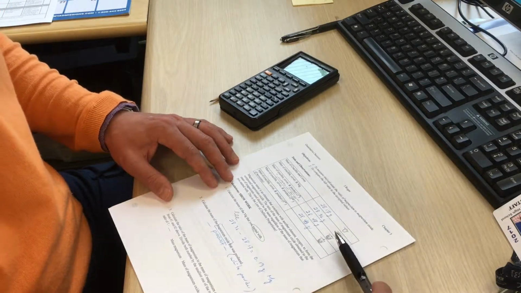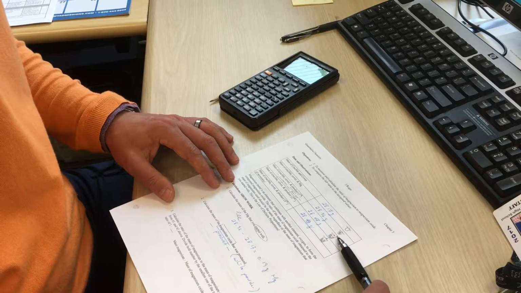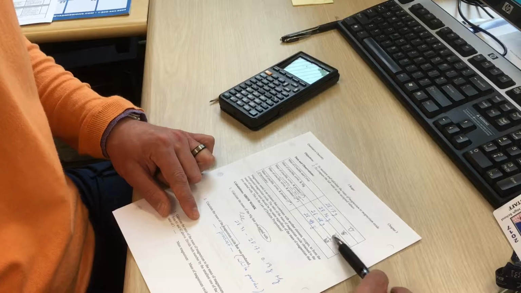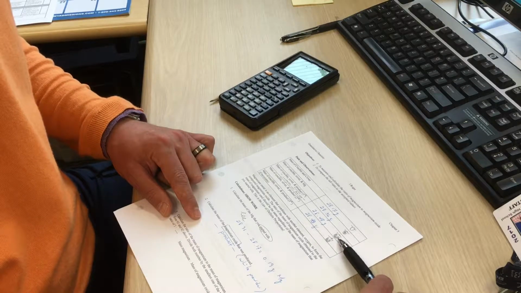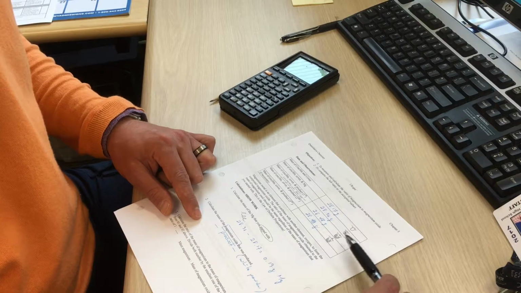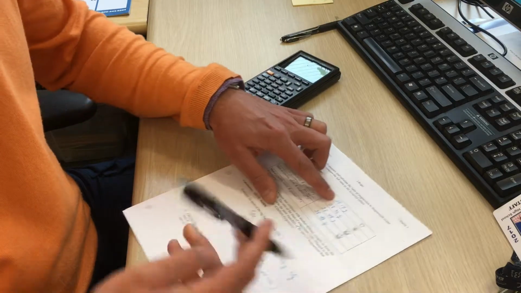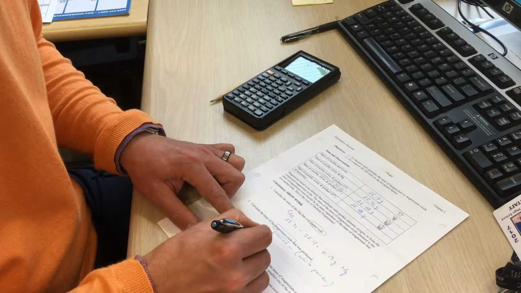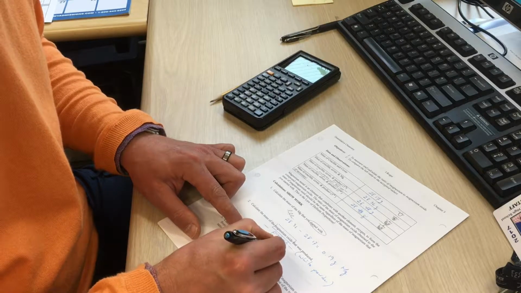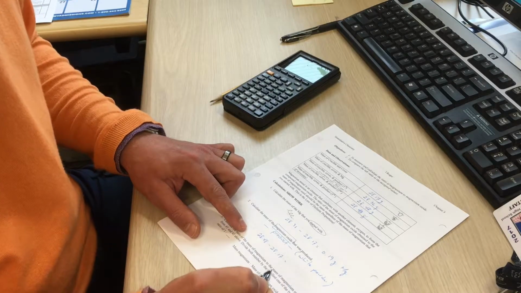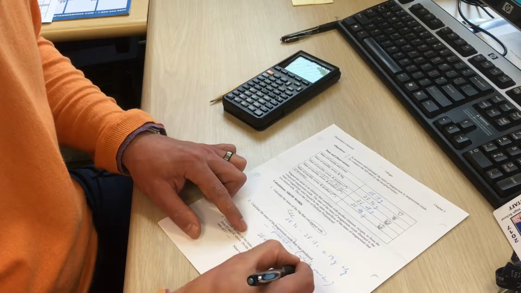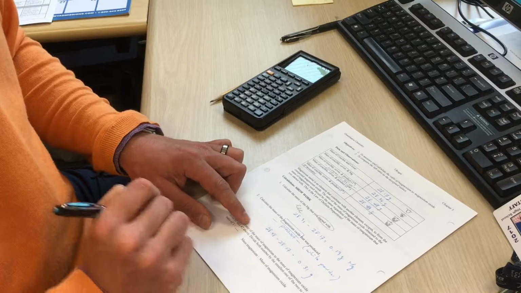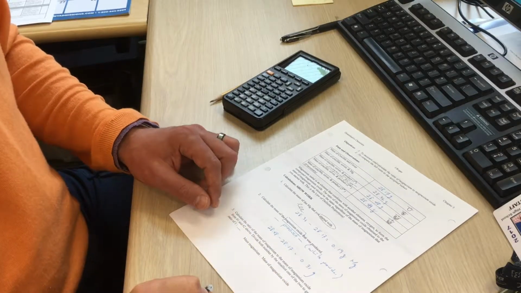Looking back at our data, we had the crucible with the white powder, and since we want the mass of just the magnesium oxide, just the white powder, we have to subtract the mass of the crucible, which was 28.17. So 28.48 minus 28.17 is 0.31 grams. That's the mass of the white powder.